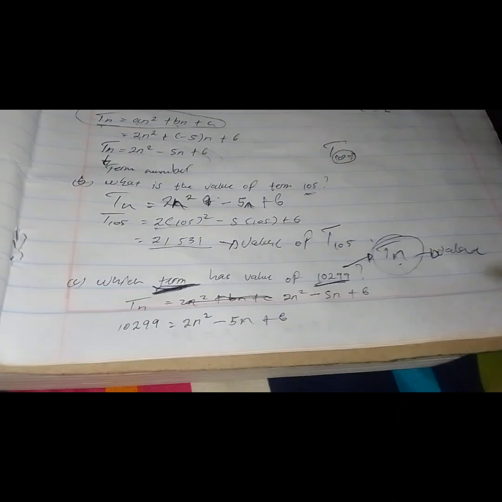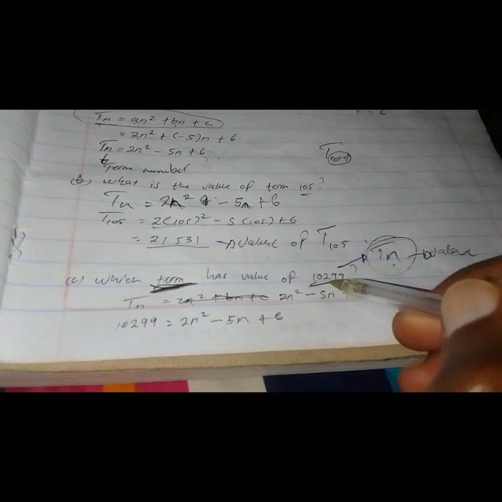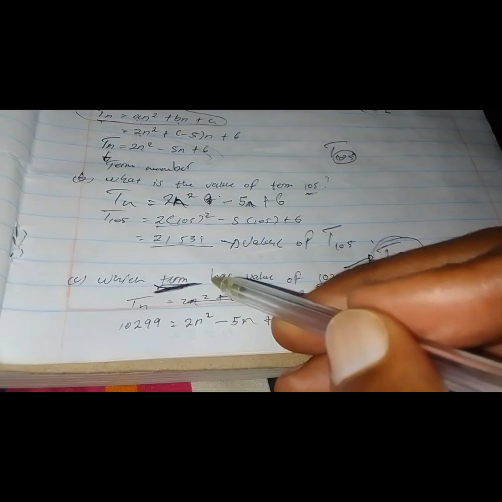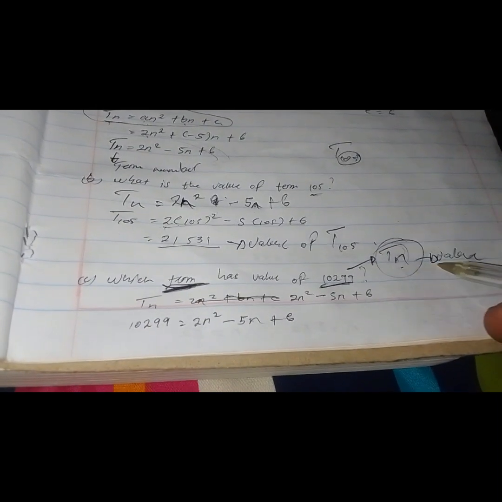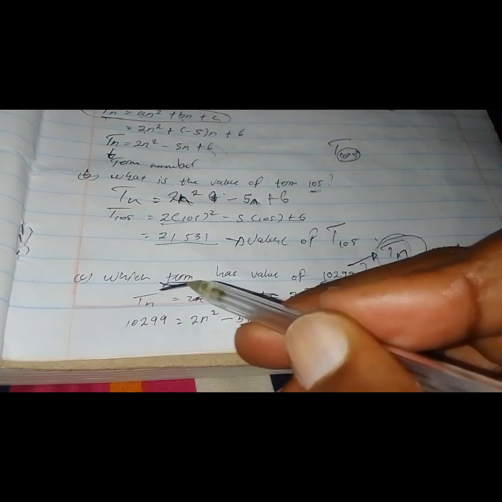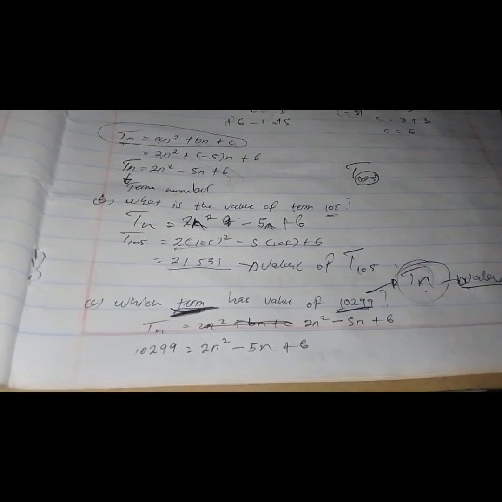So okay, here we have our Tn, which is 10,299. Because here they're asking you which term, which means you need to find your n. This Tn is your value. So now you need to find your n. You feel me? Your n.